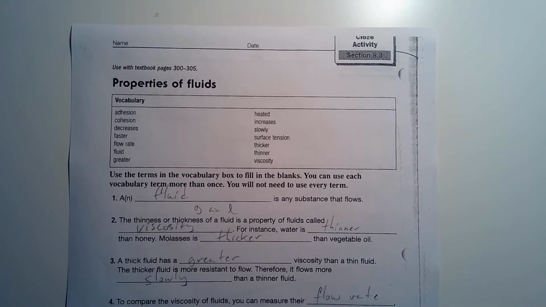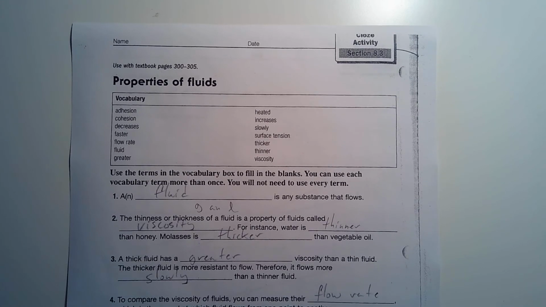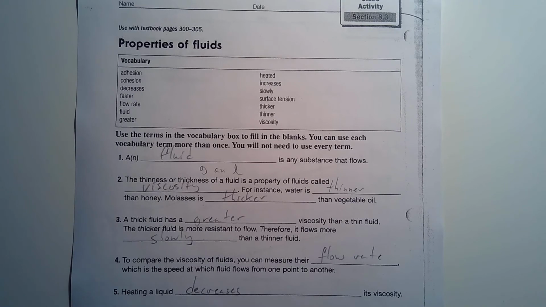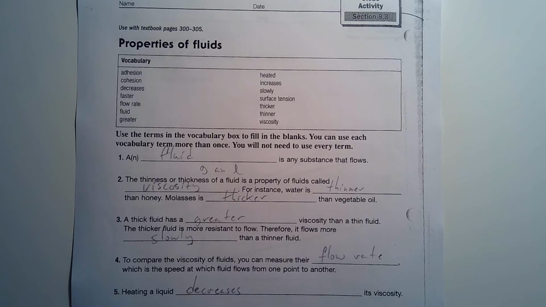Think about pancake syrup. It flows slowly because it's very viscous. And the speed is defined as the flow rate, so that's how fast the fluid travels.